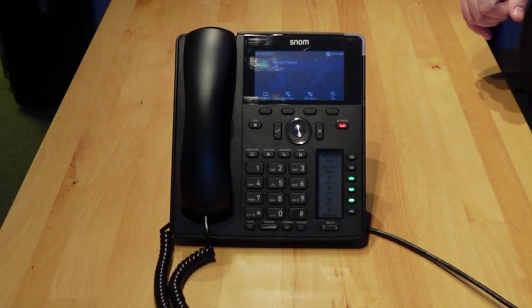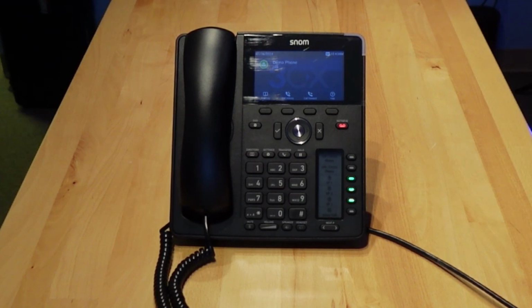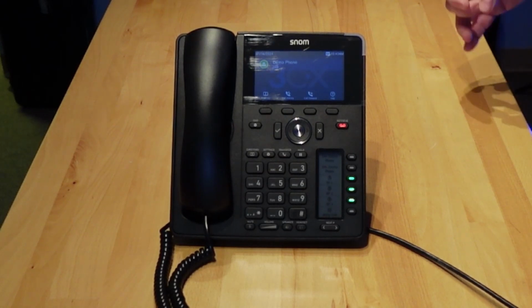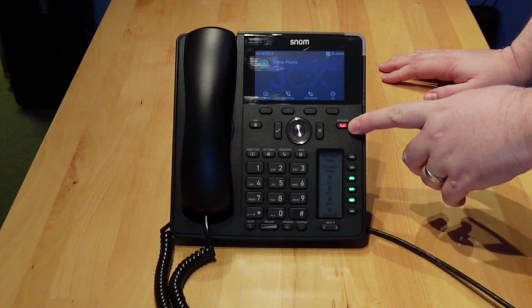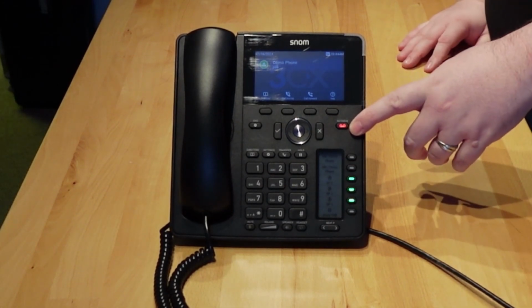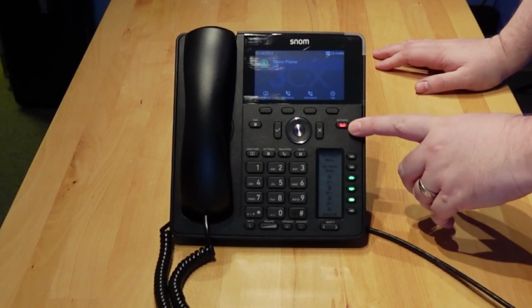Today we're going to go over how to access your voicemail from your desk phone. There are many ways to access voicemail, including voicemail to email, the desktop application, and a web interface, but the most common one is through the desk phone. Whenever you receive a voicemail on your phone, you will have a little red light right here that will indicate you do have new voicemails waiting for you.